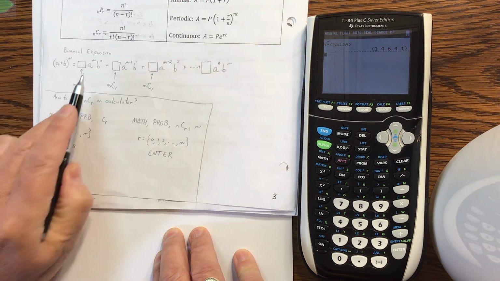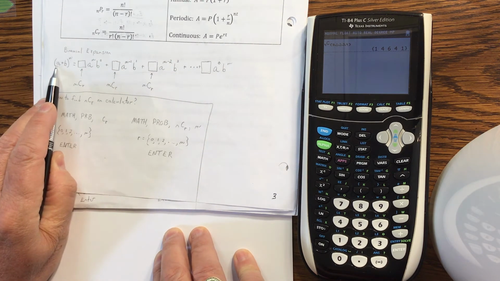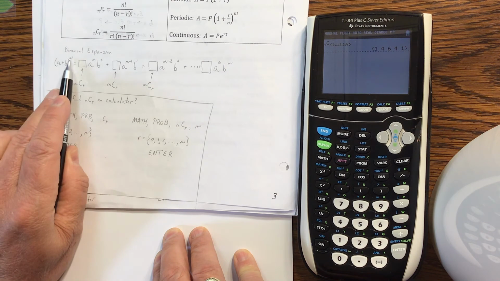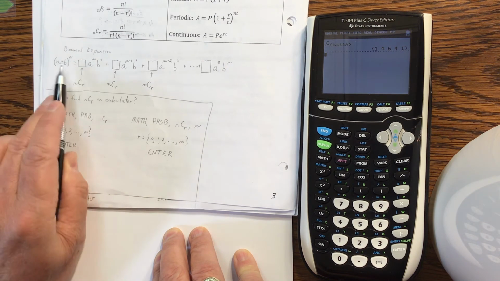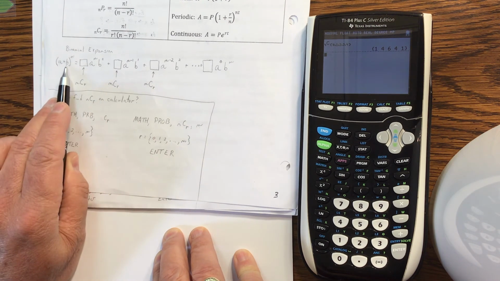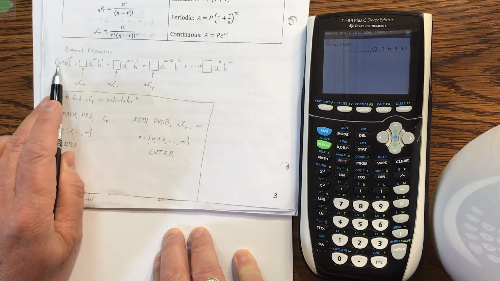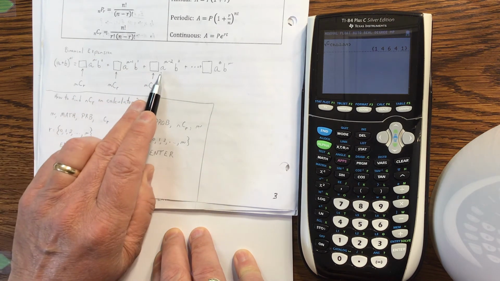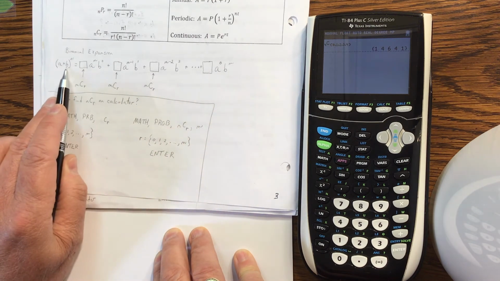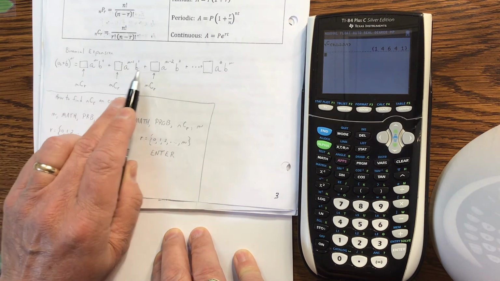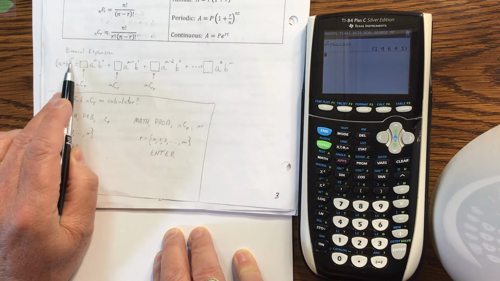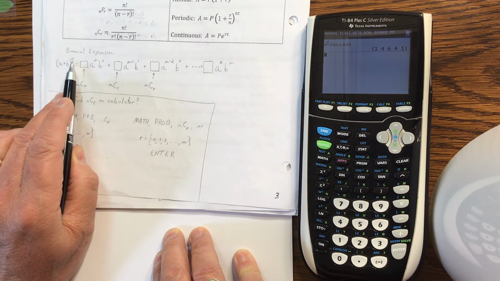The a here represents the first term of your binomial, n represents the power. The second term is b, starting at 0 power, and you're going to notice that your first term goes in descending order. Your second term goes in ascending order all the way to 5.